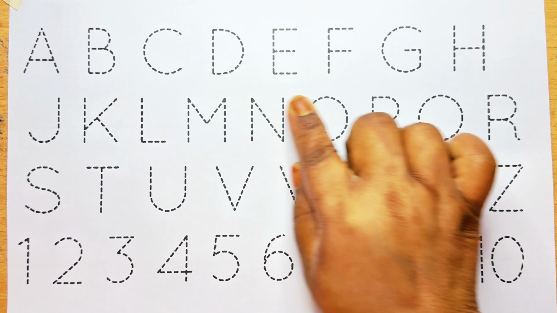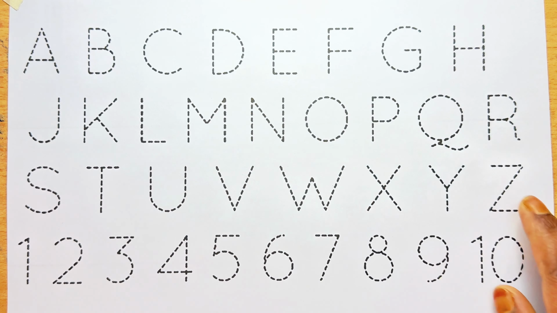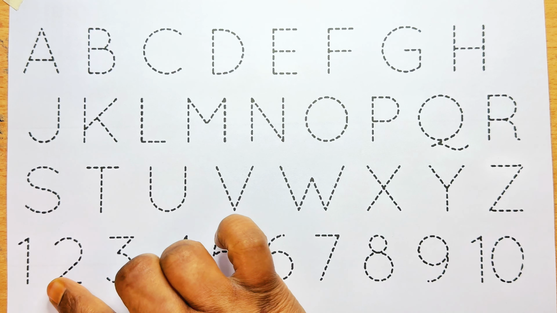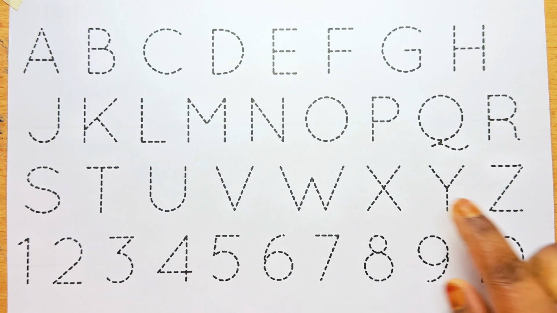Let's learn alphabets A to Z and numbers counting 1 to 10.